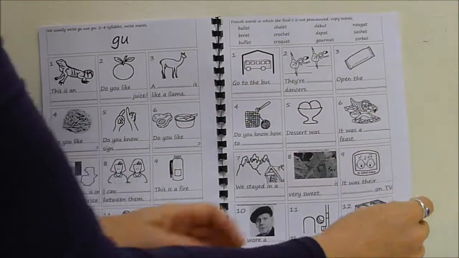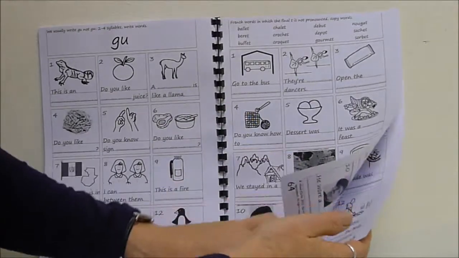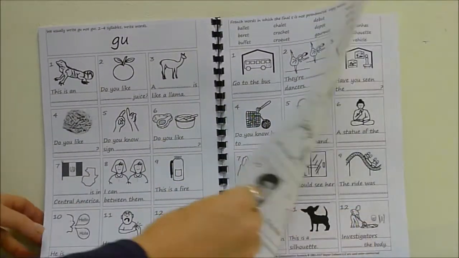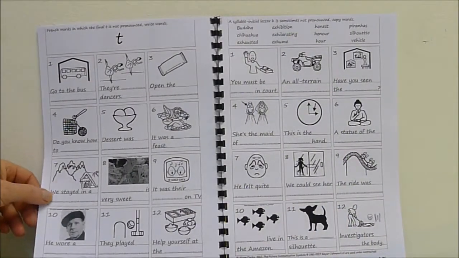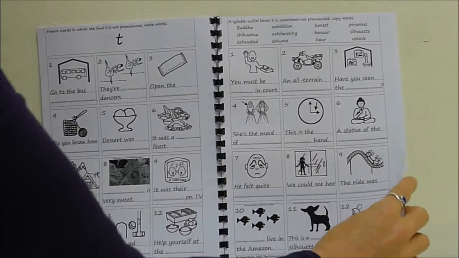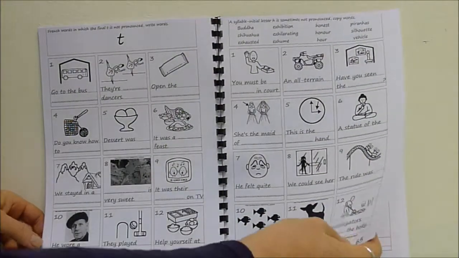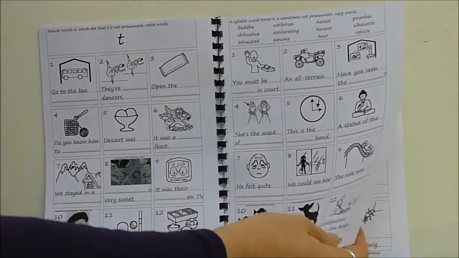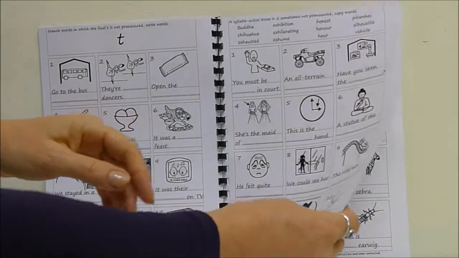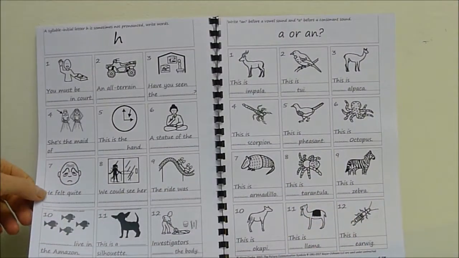Ballet, chalet, debut, nougat, sachet. French words have a T on the end that you don't say. Buddha, chihuahua, exhausted, exhibition. Again, this is an H that you don't say. Hour, and honest, and honour.